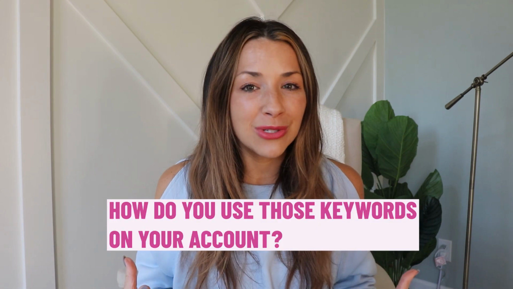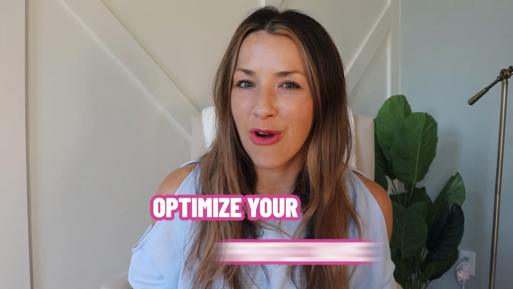So we have talked about step 1. Let's say now you have done your keyword research and you understand what keywords are going to connect you to your person. Now, how do you use those keywords on your account? So for step 2, the first thing I want you to do when you are cleaning up your Pinterest account is to simply optimize your profile name. I know, it sounds super simple, but it is very powerful.